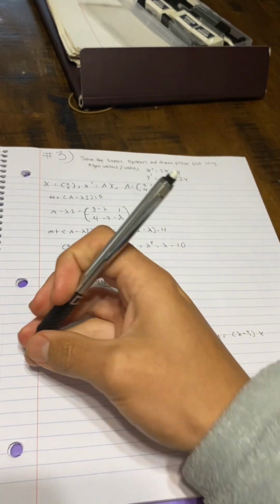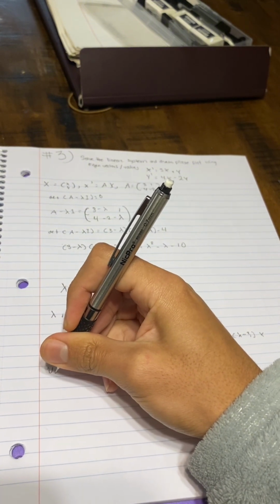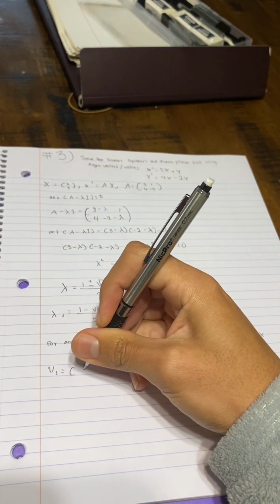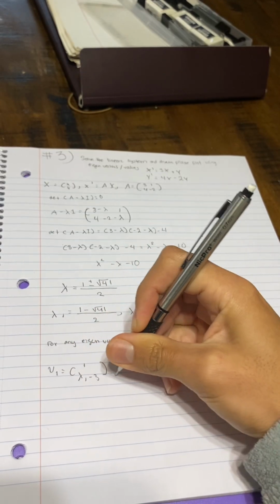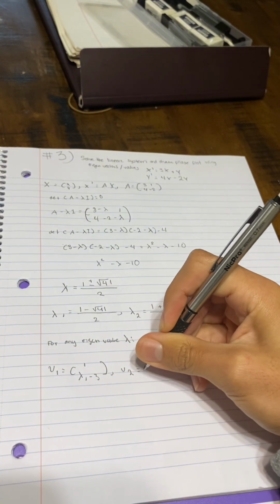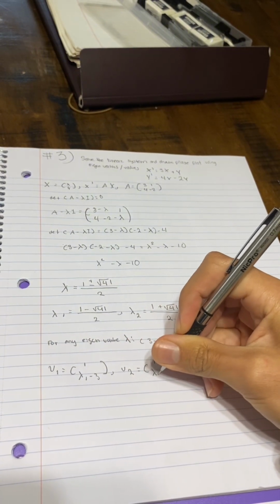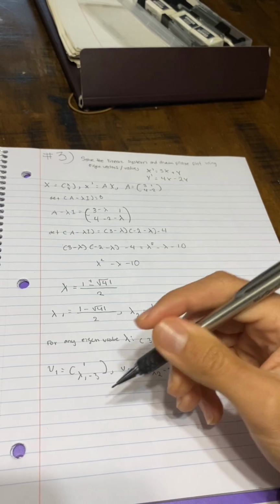So we're going to write the vector (1, lambda minus 3).